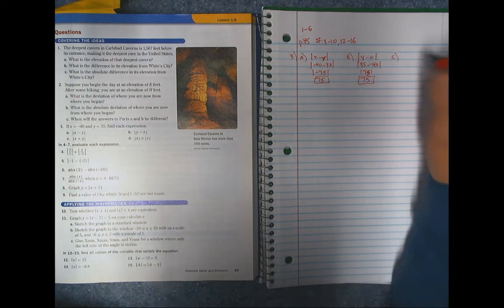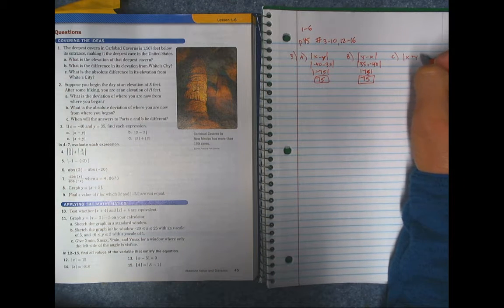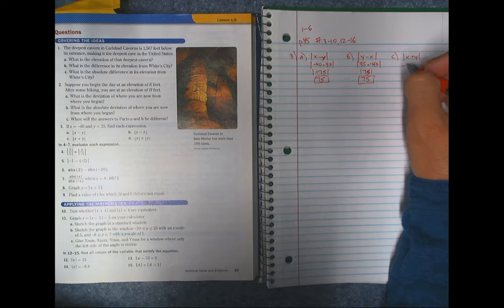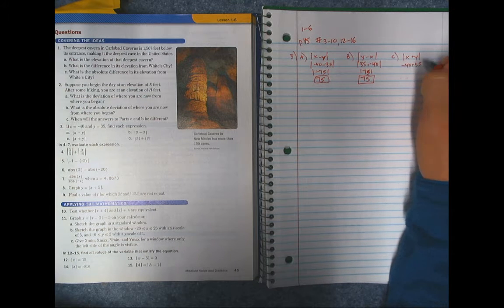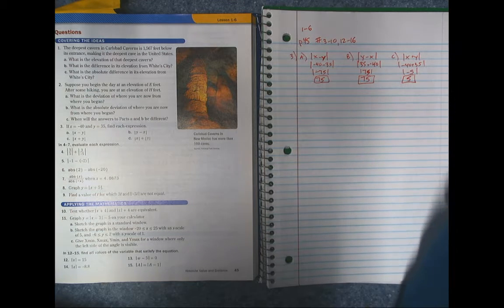C. Now we're going to add x plus y. So it's -40 plus 35. When you add those together, you're going to get -5. And then the absolute value of -5 is +5.